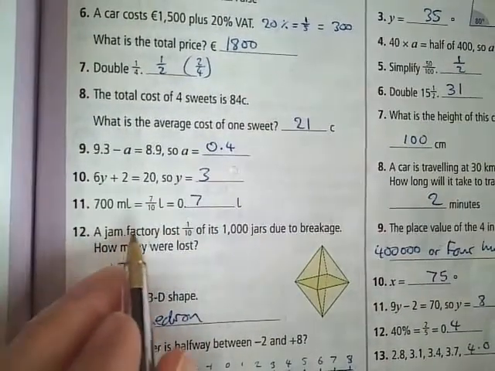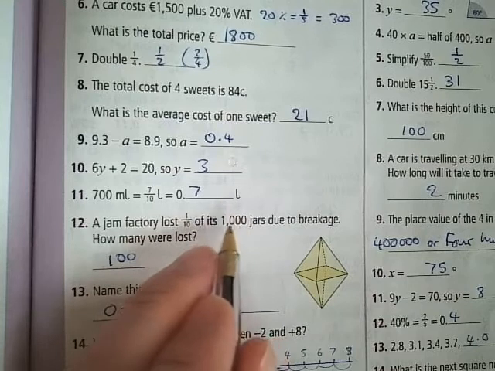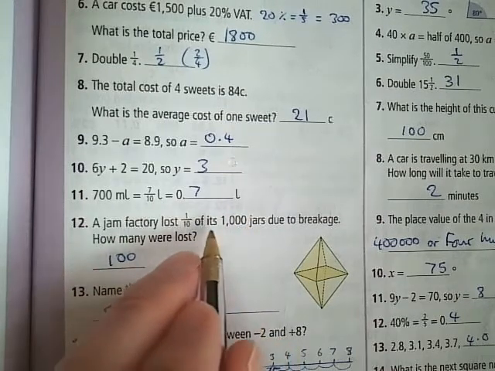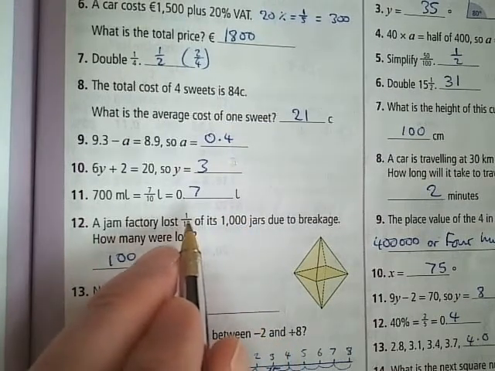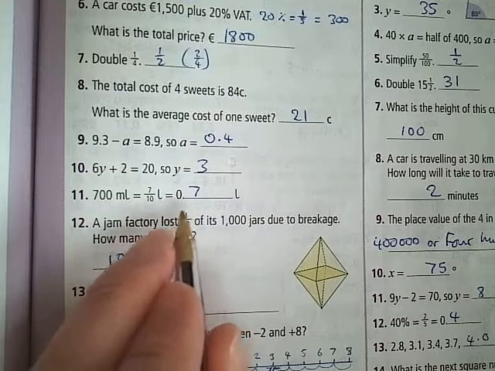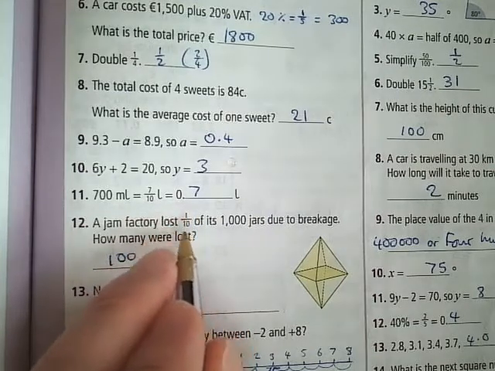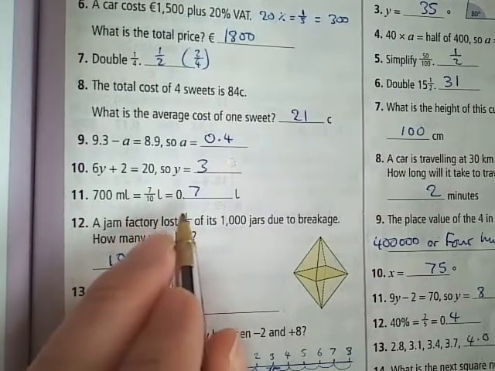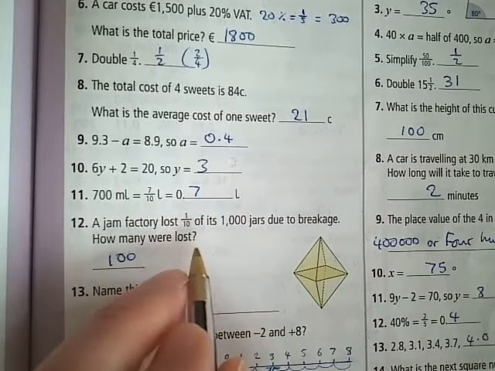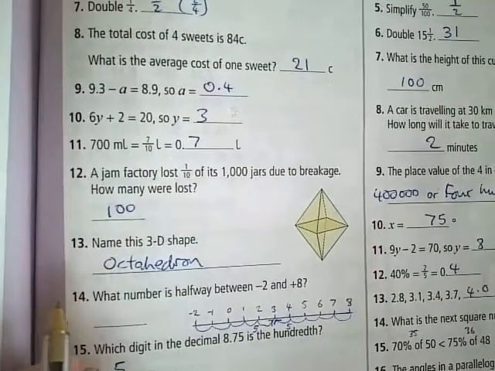Question 12, a jam factory lost 10% of its 1,000 jars due to breakage. How many were lost? I said 10%, and it's actually saying 1/10. Same thing though. 1/10 is 10%. 1/10 of 1,000 is 100. So your answer is 100 jars.